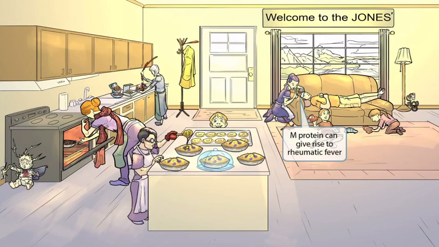Her close relationship with the rheumatic fever guy is depicted in this way to help you remember that M protein can give rise to rheumatic fever. This happens because it elicits a very strong immune response from the host, causing the host to produce antibodies that target bacterial antigens. However, these same antigens may be very similar to antigens present in the heart.